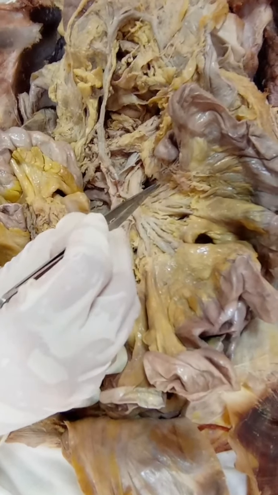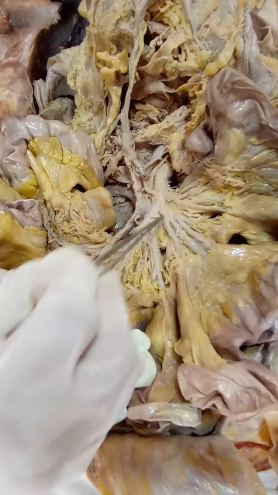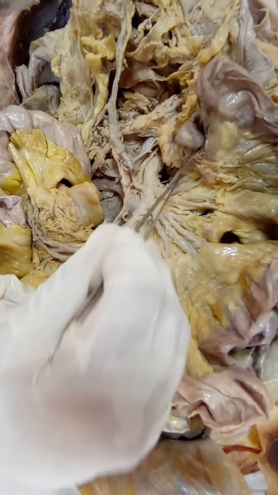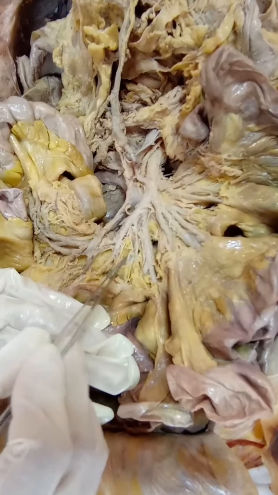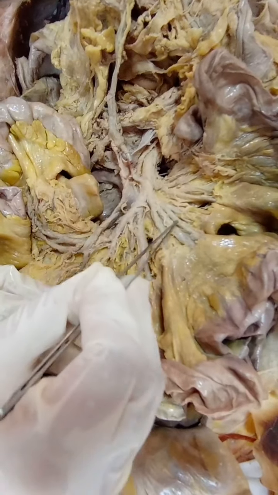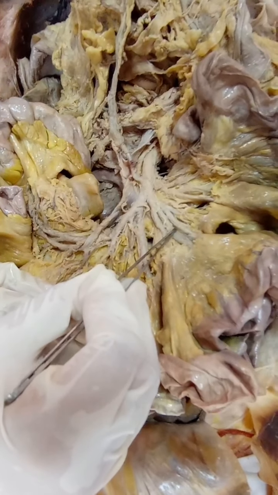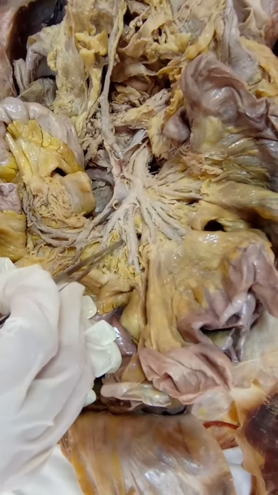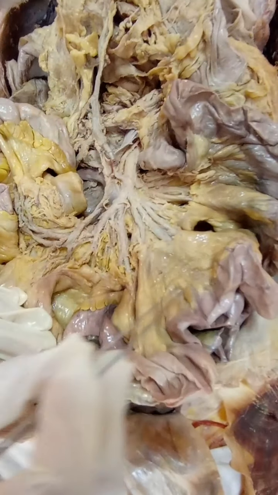Now, jejunal and ileal branches. These are 12 to 15 in number. Here we can see 12 to 15 in number, all are jejunal and ileal branches. They arise from the left side of the superior mesenteric artery, run between the two layers of mesentery, and supply most of the jejunum and the ileum.